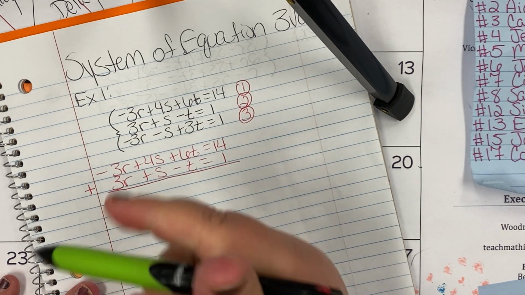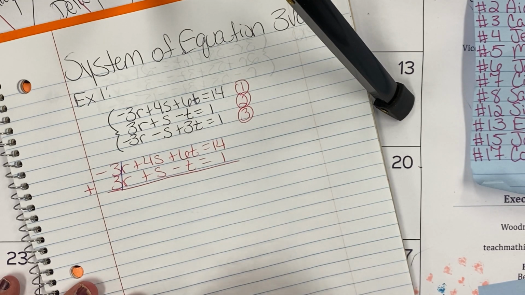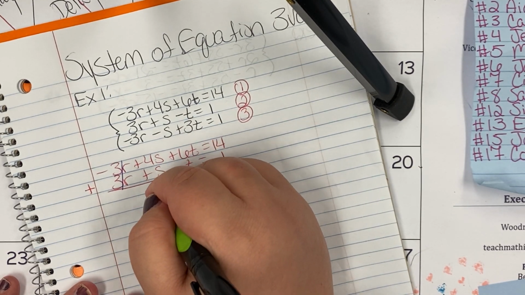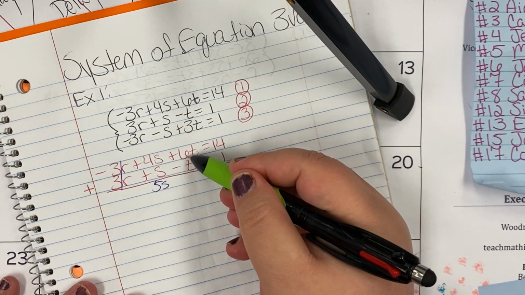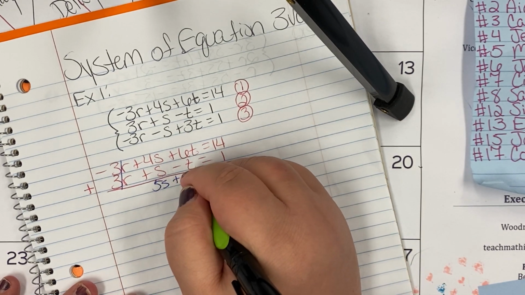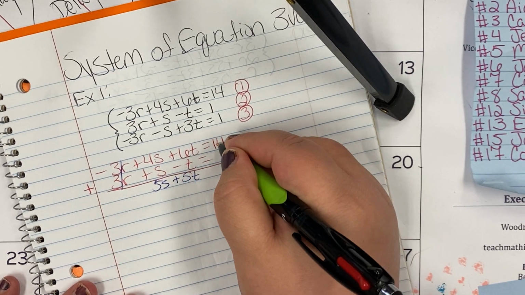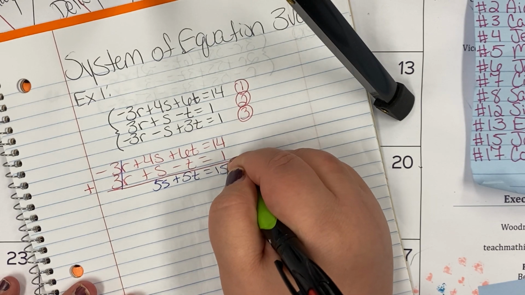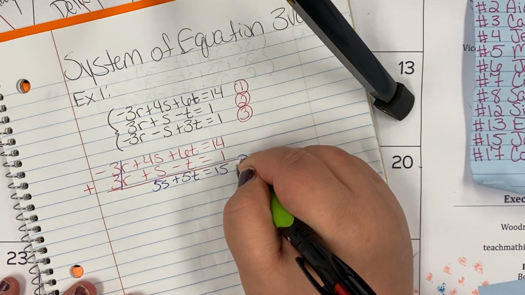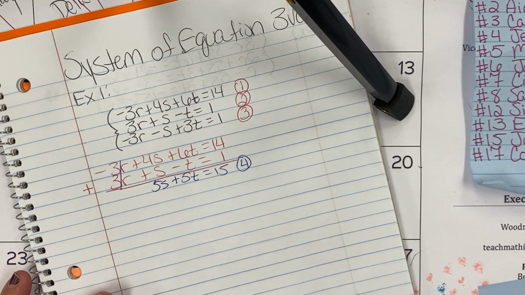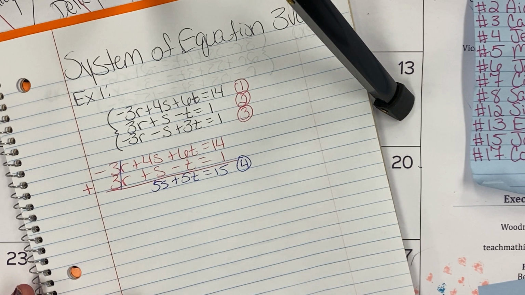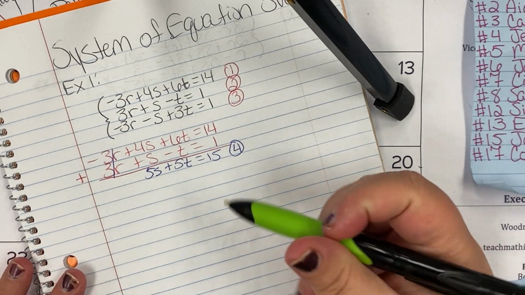My r's are going to cancel. 4s plus s is 5s, and 6t minus t is 5t. 14 plus 1 is 15. This is now going to become equation 4. We're just going to put that off to the side. We're not going to touch it right now.